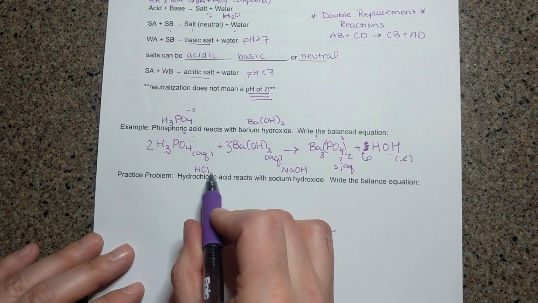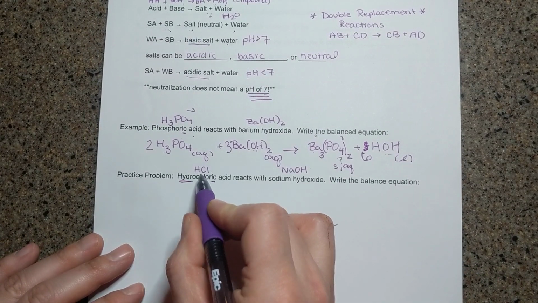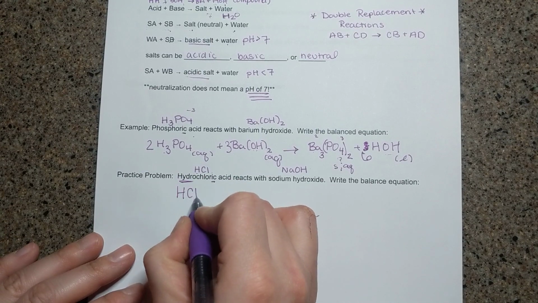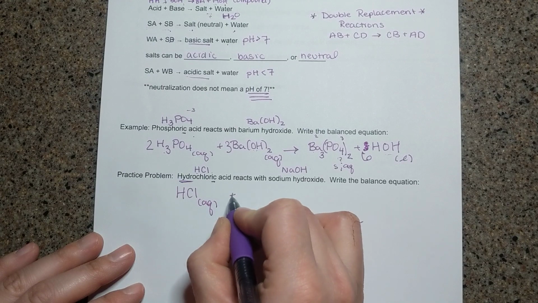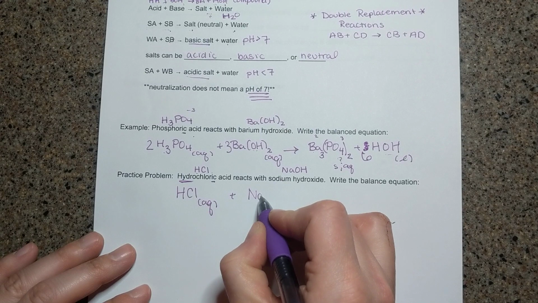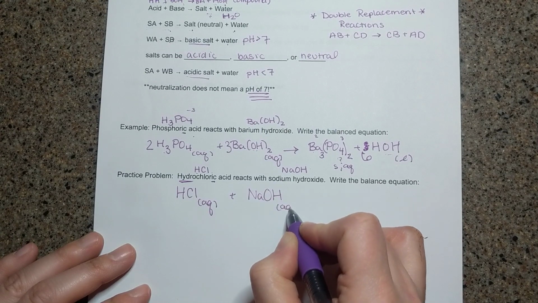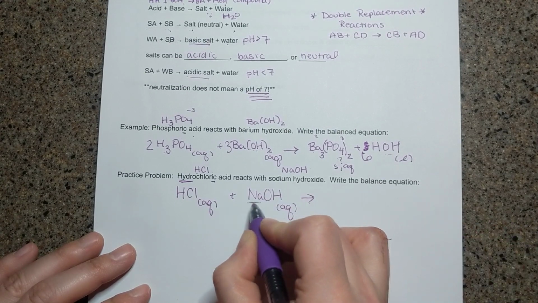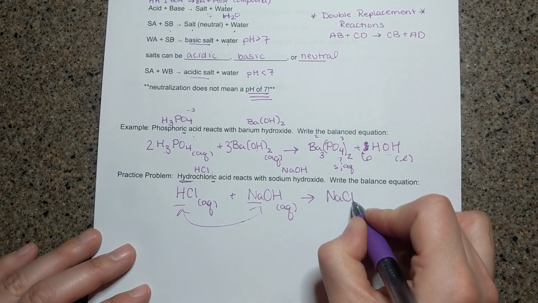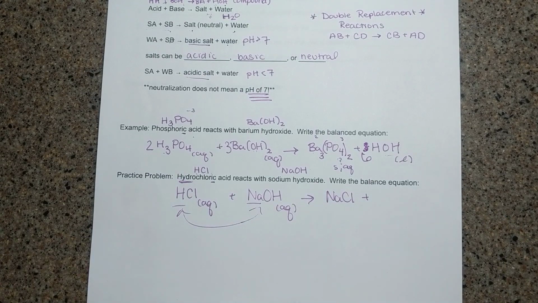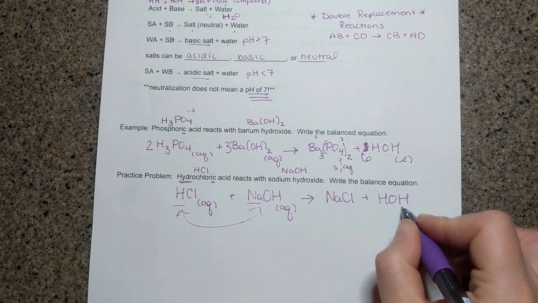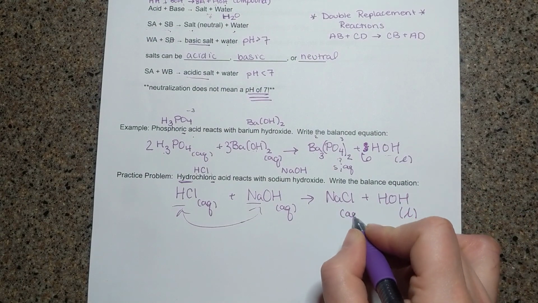My next one, I have hydrochloric acid. Hydrochloric comes from chloride. Chloride is a charge of -1, so it's just HCl. That's aqueous. Sodium hydroxide. Sodium has a charge of +1, so NaOH, again aqueous. My sodium and my hydrogen are going to swap places, so I get NaCl and HOH. Again, water, a liquid, and this I know is aqueous.